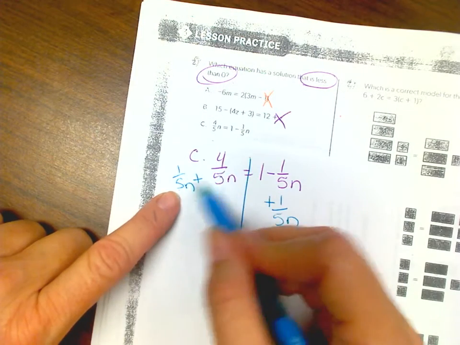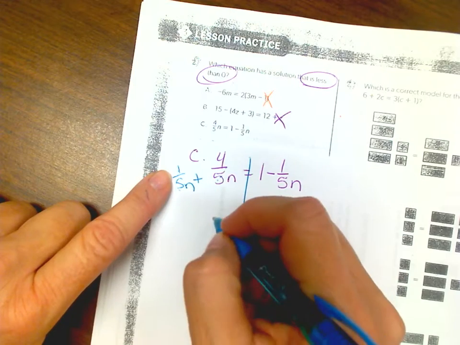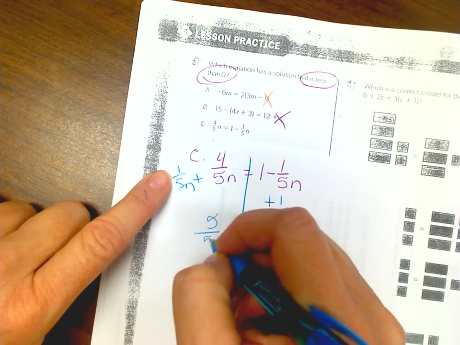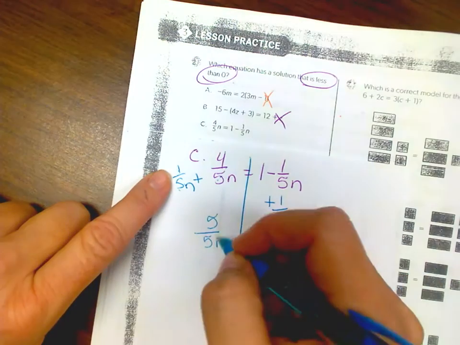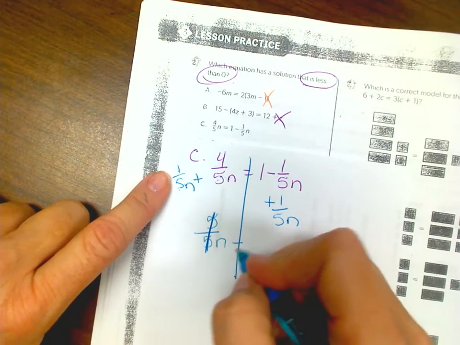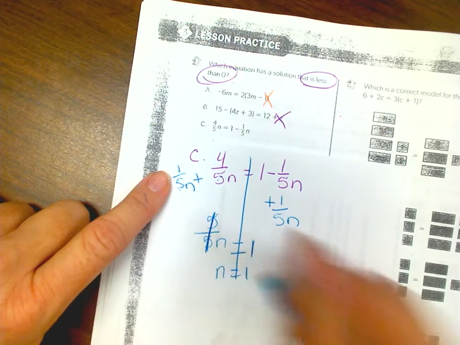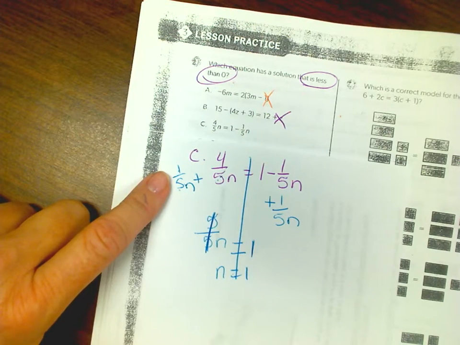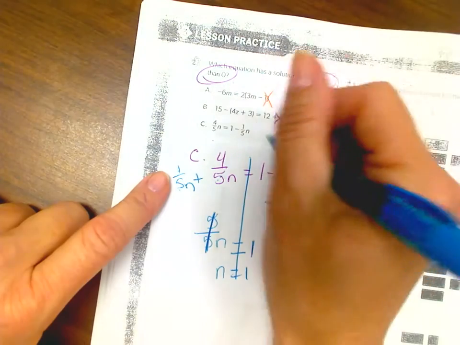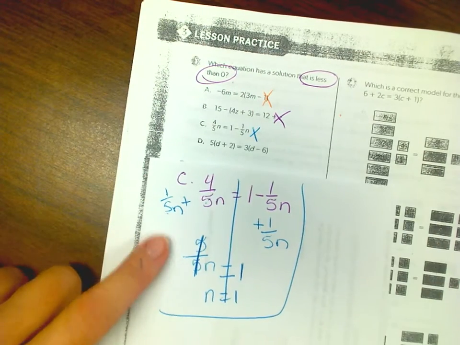And they have the same denominator, so 1 plus 4 is 5 over 5n, which becomes 1n. And that's going to equal, bring your 1 down, so actually n equals 1. And is that less than 0? No. So let's look at D.